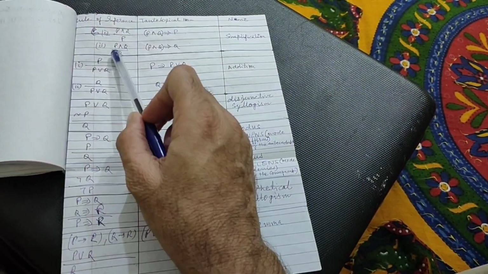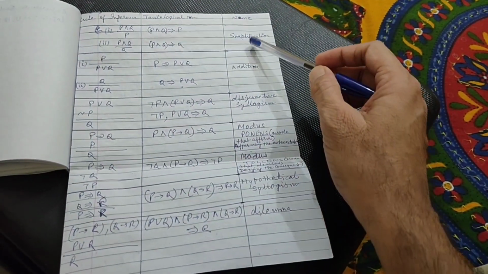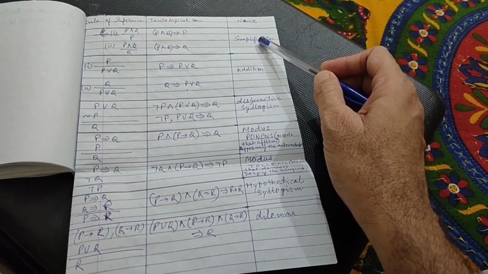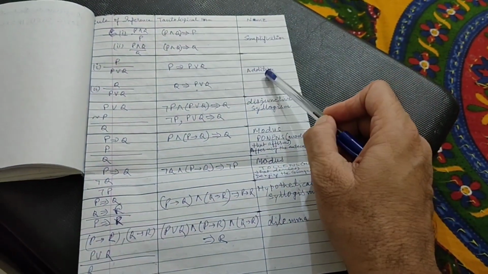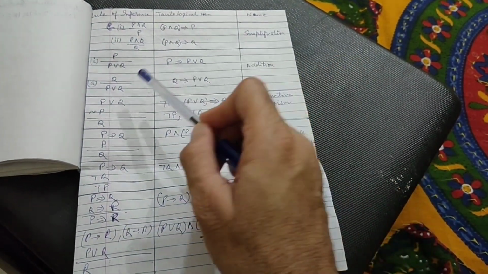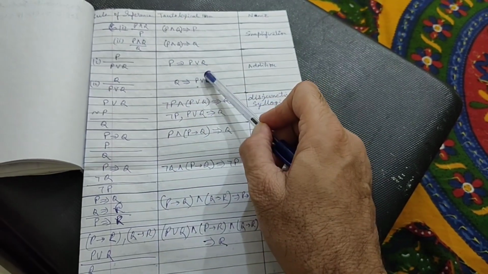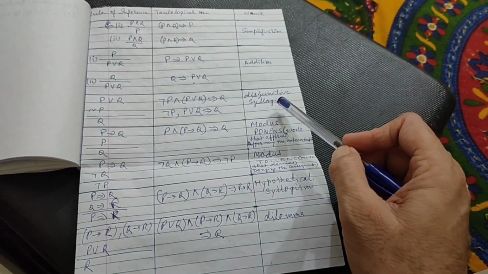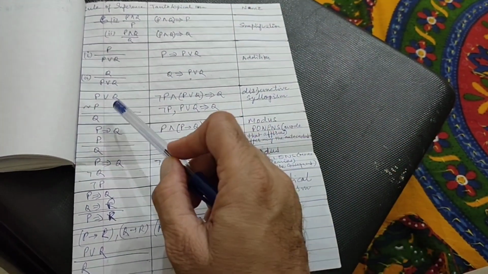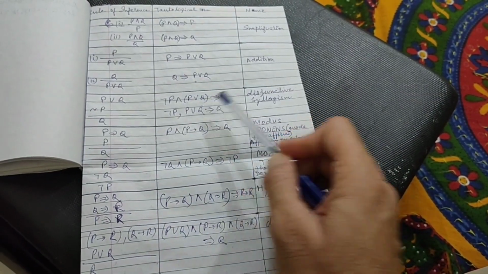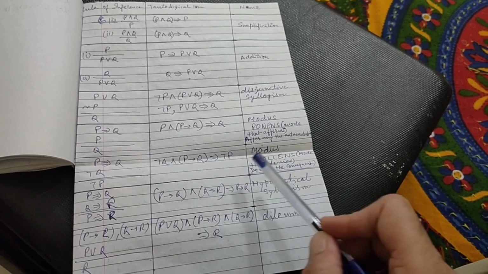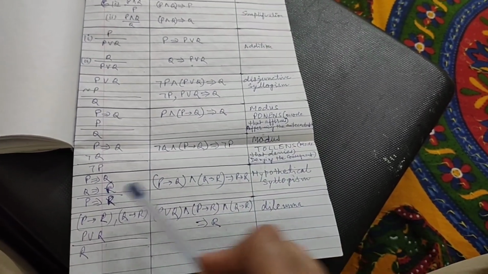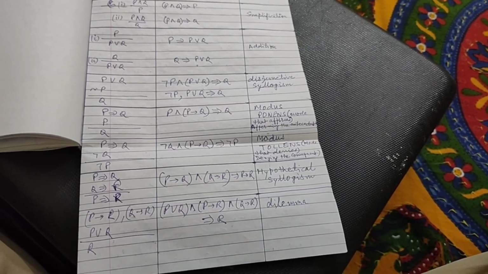So, simplification, rule of inference, tautological form. Addition, rule of inference, tautological form. Disjunctive syllogism, rule of inference, tautological form. Modus ponens, modus tollens, hypothetical syllogism, dilemma.